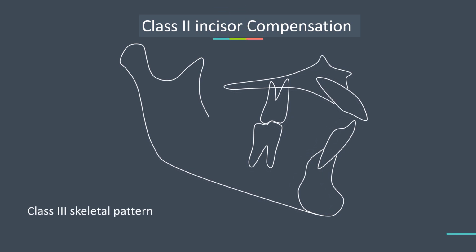A Class 2 incisor relationship may be present on a Class 3 skeletal pattern, and in this case it is due to the effect of the lips and the tongue on the central incisors that causes a Class 2 incisor relationship on a Class 3 skeletal pattern, and these cases are rare.